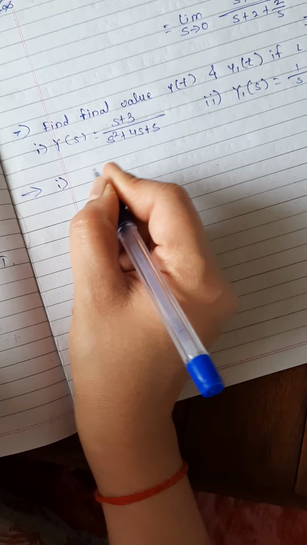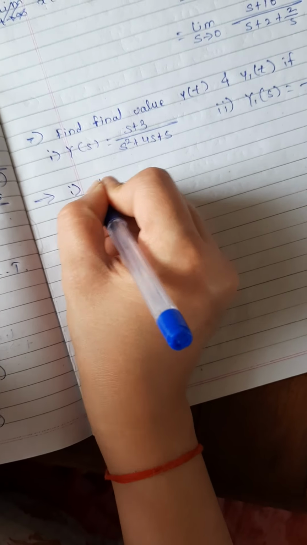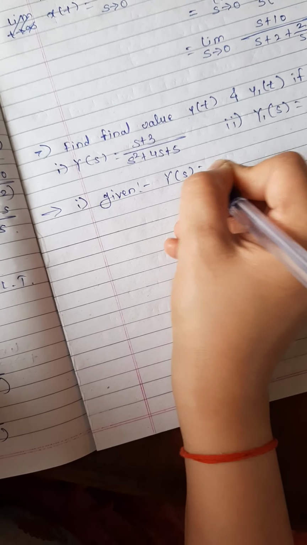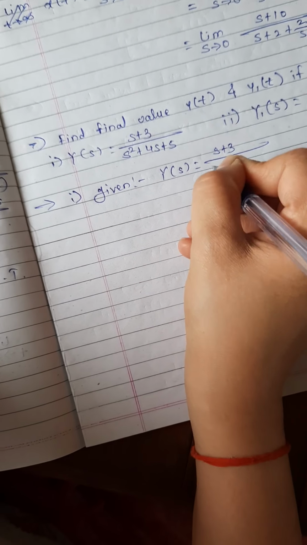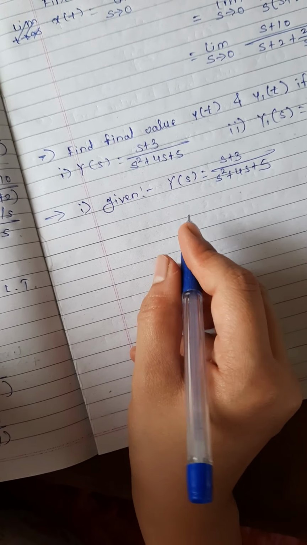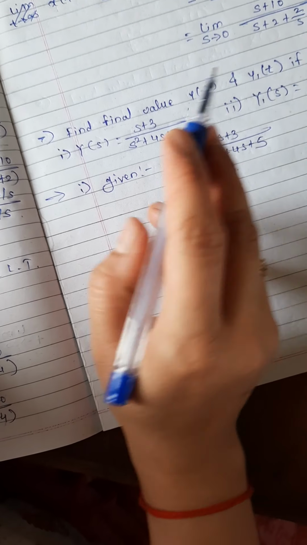So first we solve the first problem. So what is given? First we write down the given. Y(s) is equal to (s + 3) divided by (s² + 4s + 5). Now we have to calculate here only the final value.